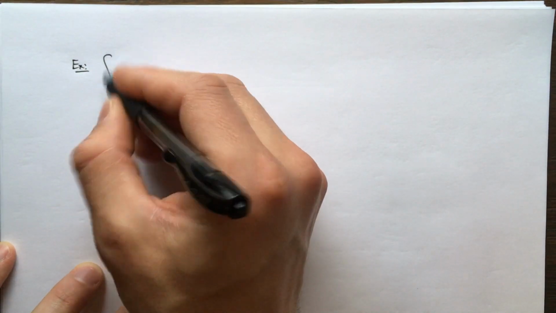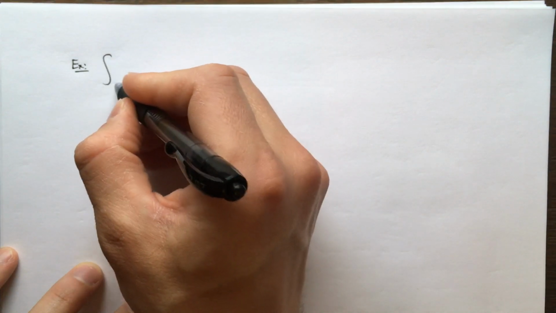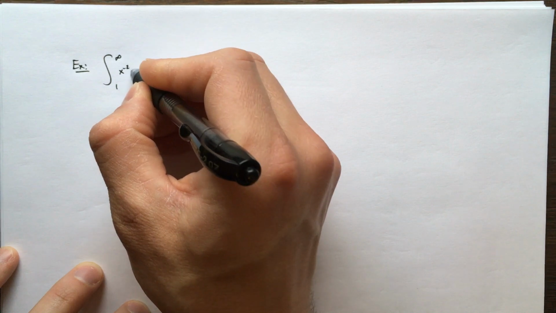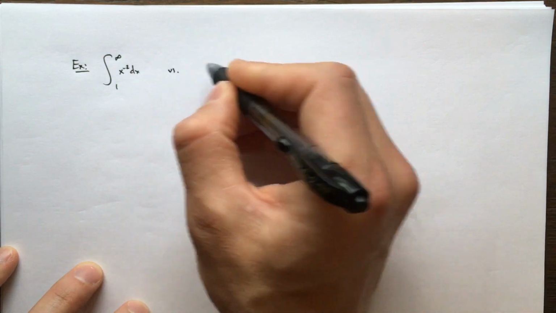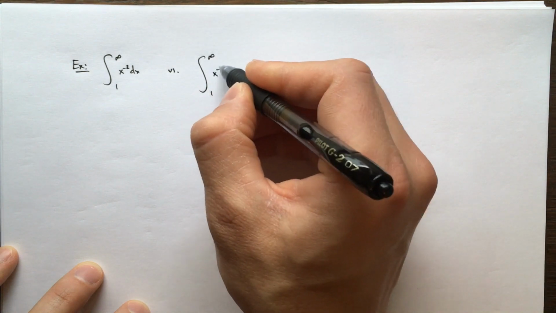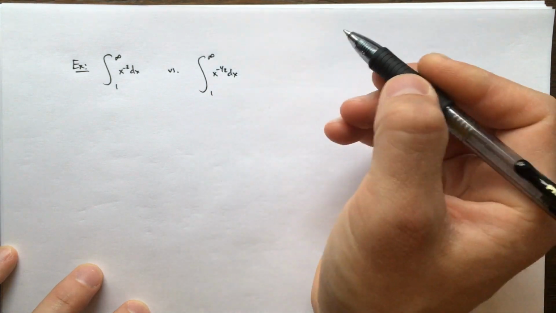Hello again. So in the previous video on improper integrals, we looked at a couple examples. We looked at the integral from 1 to infinity of x to the negative 2 dx, and the integral from 1 to infinity of x to the negative 1/2 dx.